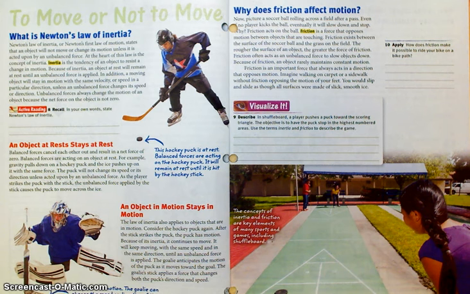Because of inertia, an object at rest will remain at rest unless an unbalanced force is applied. In addition, a moving object is going to stay moving with the same velocity or speed in a particular direction unless an unbalanced force changes its speed or direction. So unbalanced forces always change the motion of an object. We have talked about that. Unbalanced forces cause acceleration. Unbalanced forces always change the motion of an object because the net force on the object is not zero.